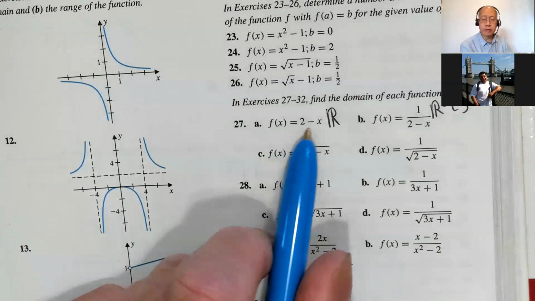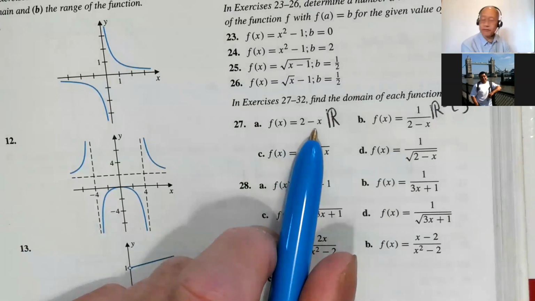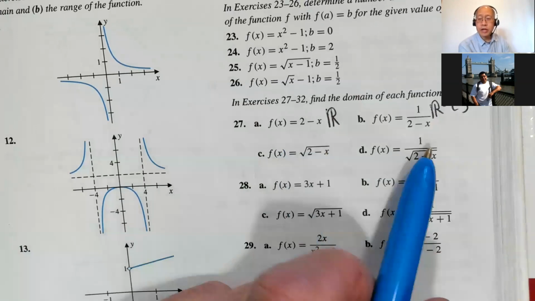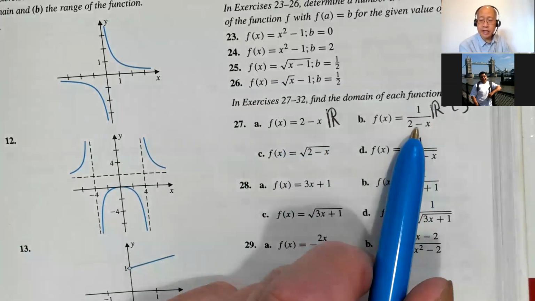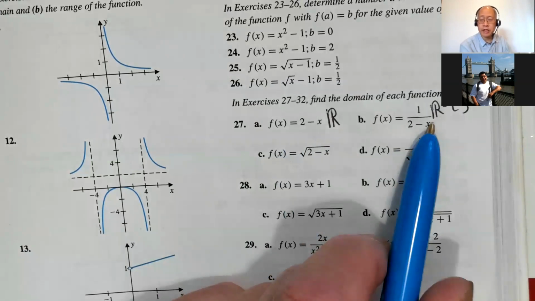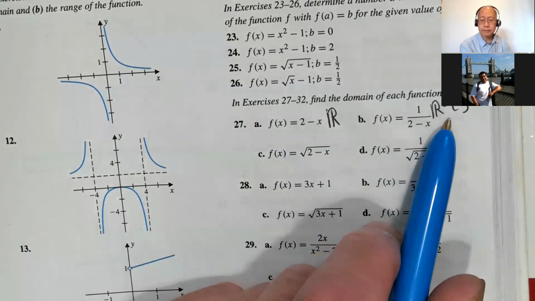So this domain is all real numbers. There's no trouble spot for x. You're not dividing by anything. You're not taking the square root of anything. All real numbers. Here, the extra thing is you cannot divide by 0. What number gives me a 0 in the bottom? 2. So the domain is all real numbers besides 2.